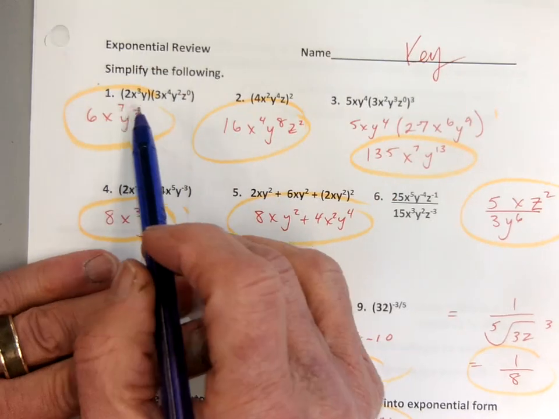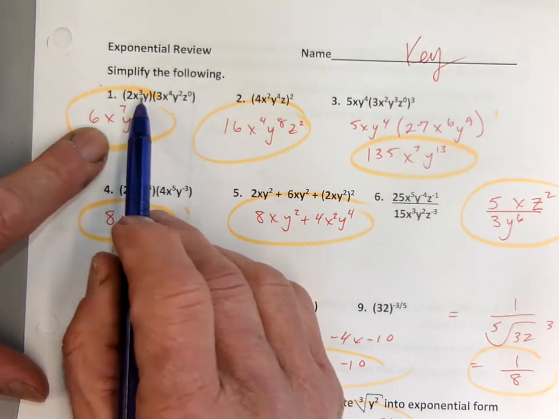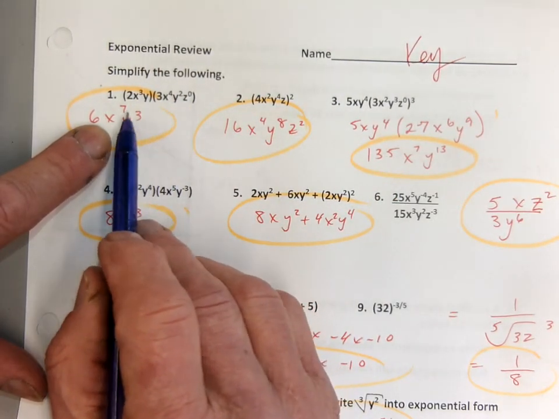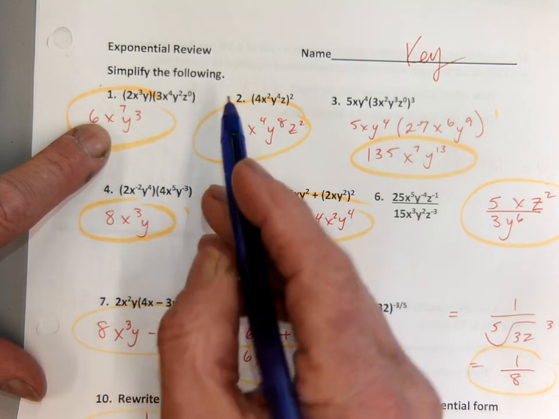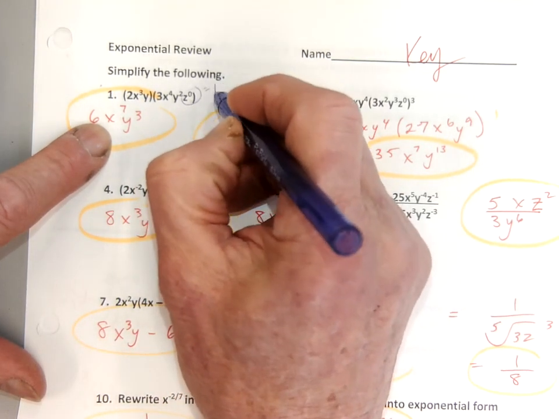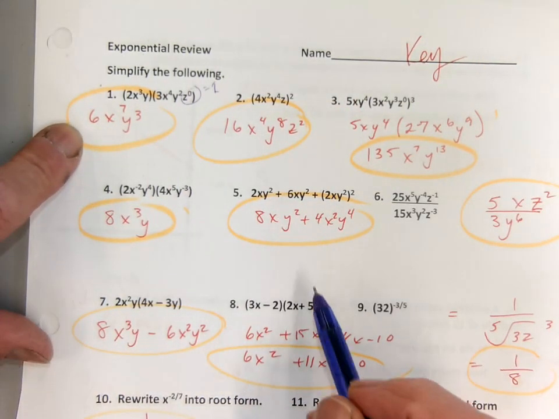So number one, I multiplied the whole numbers. I got a 6, and then I added exponents. 3 and 4 makes 7. There's an invisible 1, and 2 makes 3. And then anything to 0 power is equal to the number 1. So 1 times 6 is 6, okay?